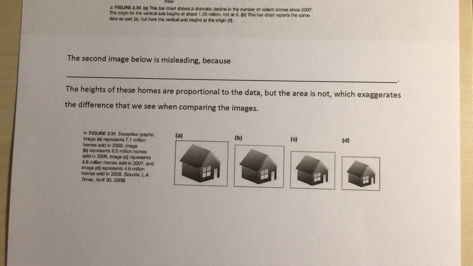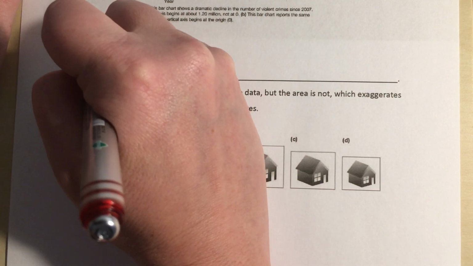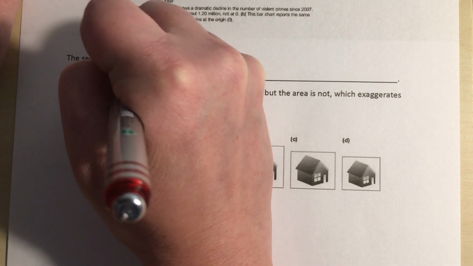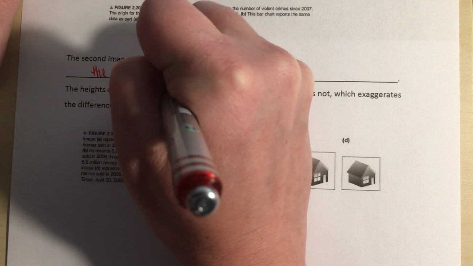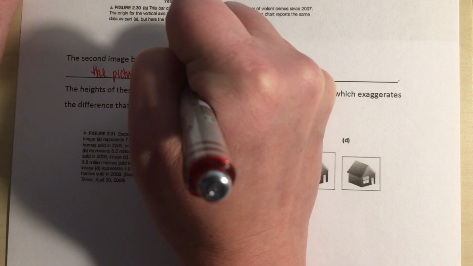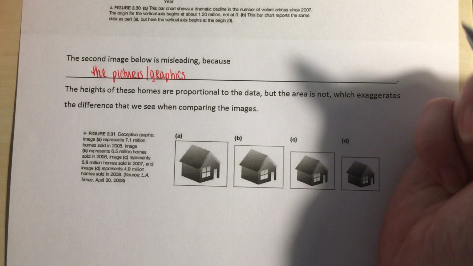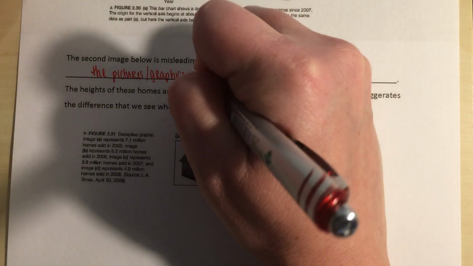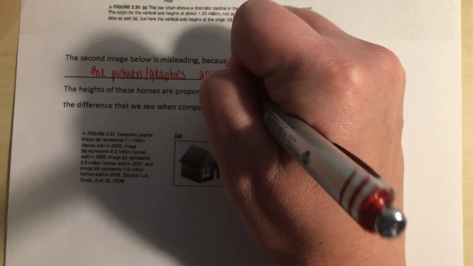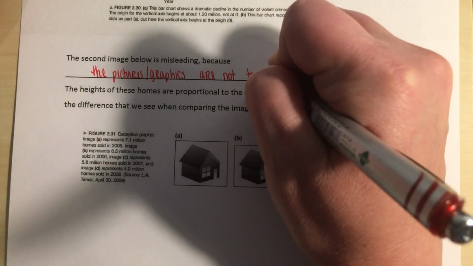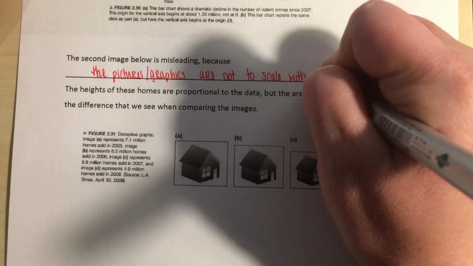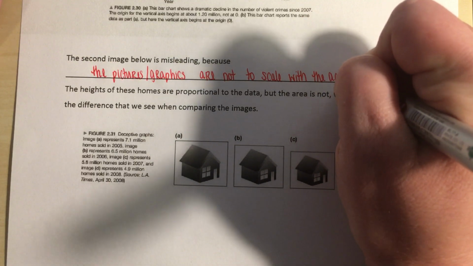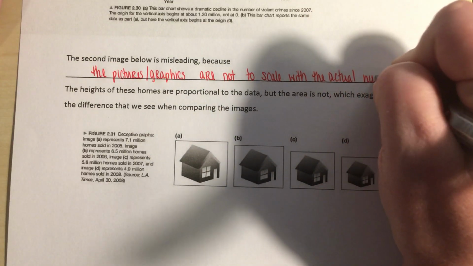So we're going to say the second image below is misleading because the pictures or graphics are not to scale with the actual numbers. Only the height is.